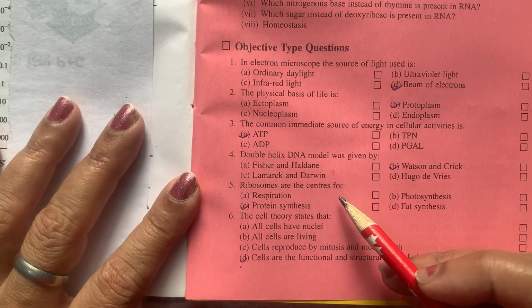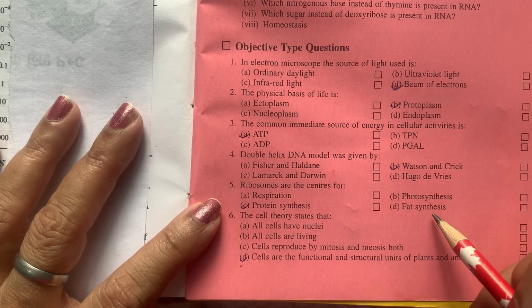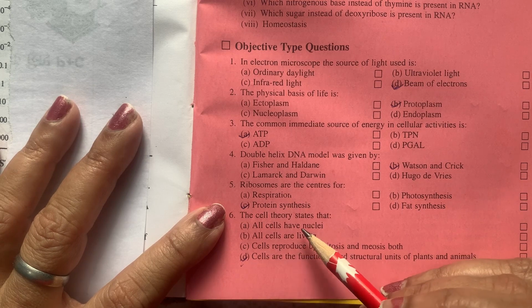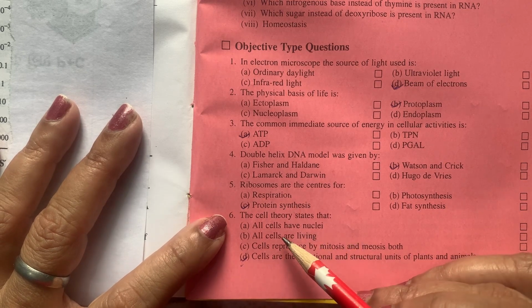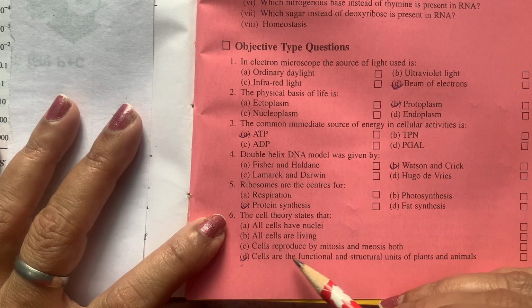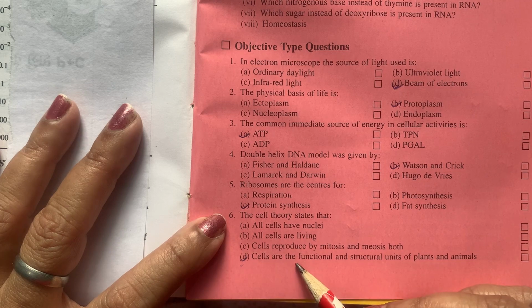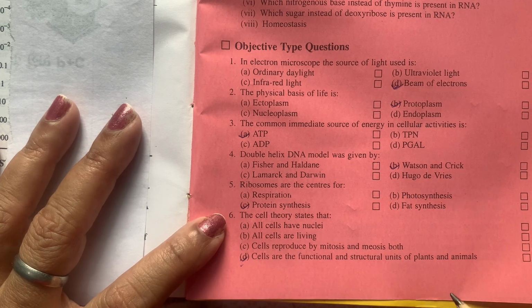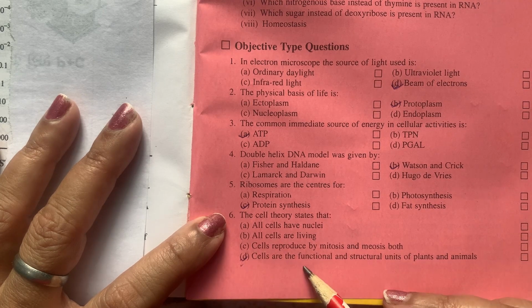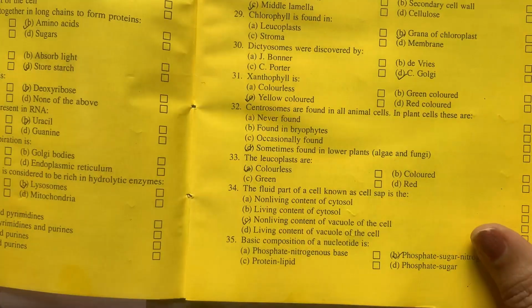Ribosomes are the centers for respiration, photosynthesis, protein synthesis, fat synthesis. Correct option is protein synthesis. The cell theory states that all cells have nuclei, all cells are living, cells reproduce by mitosis and meiosis both, cells are the functional and structural units of plants and animals. Last D option is correct. Cells are the functional and structural units of plants and animals.